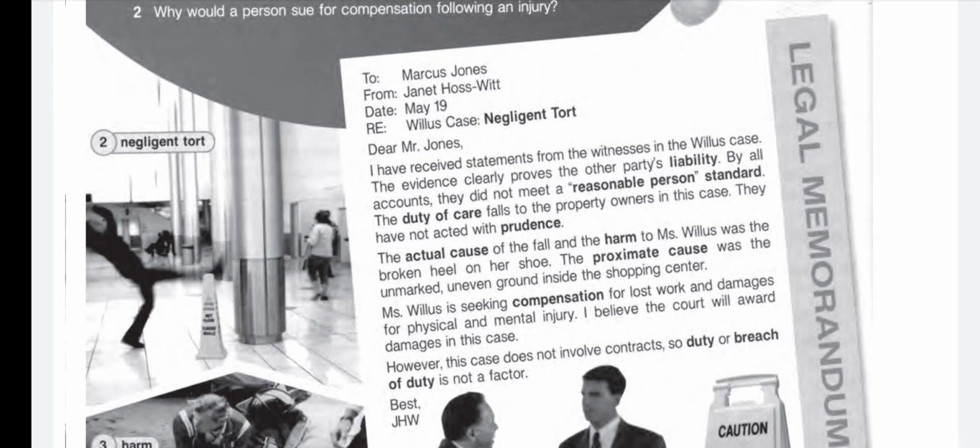But next it says that every person, property owners in this case, they have not acted with prudence. Prudence is related to duty of care. It means that if you're a prudent person, you take these things into consideration. You are seriously considering things like duty of care. If you're imprudent, it means you do not take it seriously.